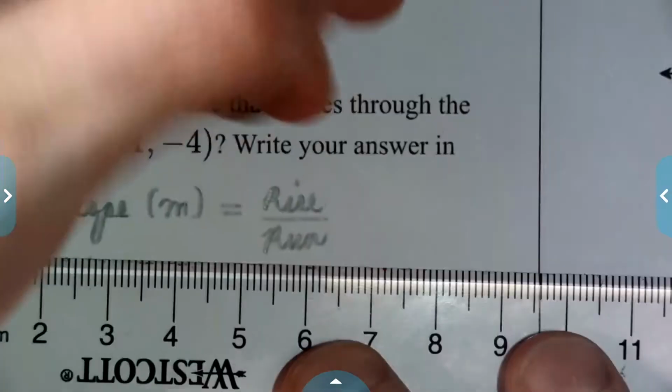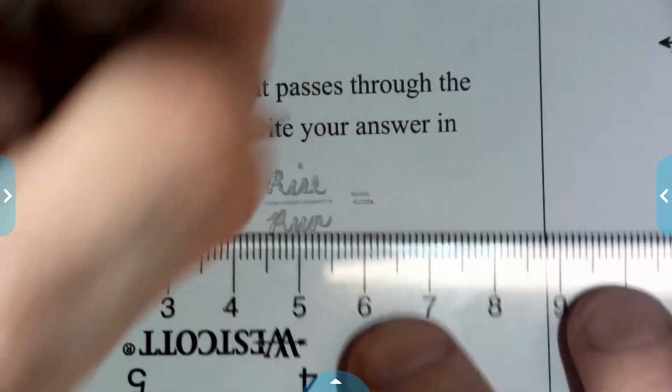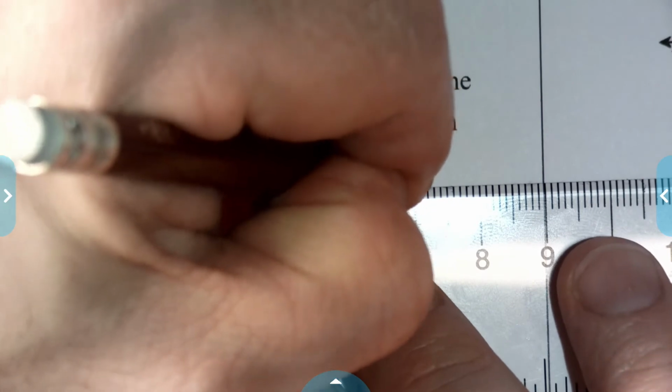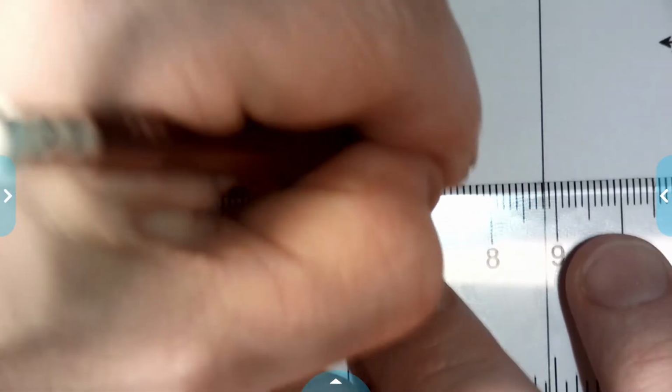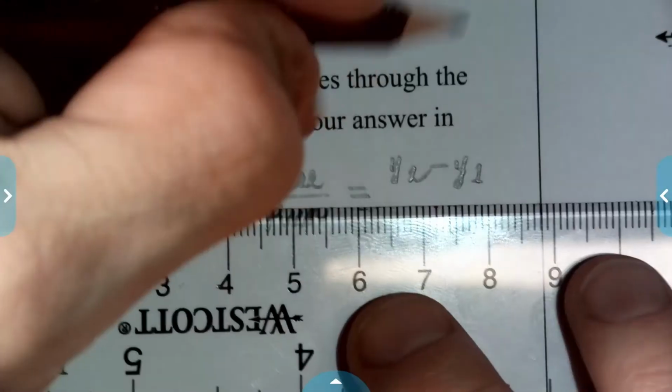I'm just trying to show you different ways of saying slope, but then the way we're going to compute that rise and run is y2 minus y1 over x2 minus x1.